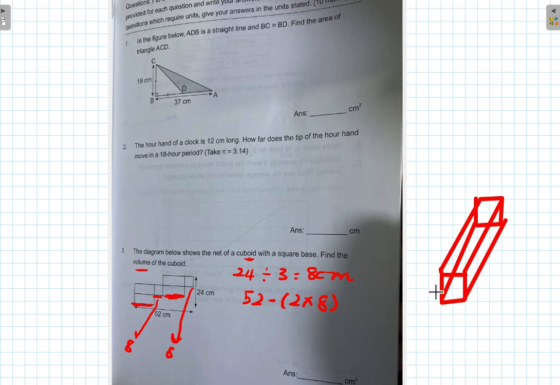You want this 9 here, correct or not? Which is one of this only, not 2 of this, so I divide 2. Divide 2 will actually give me 18 centimeter. Here is 18 centimeter, and here is 8, and here is 8.